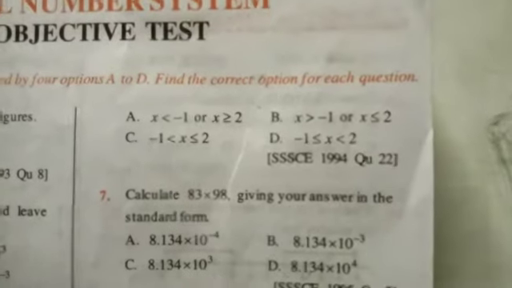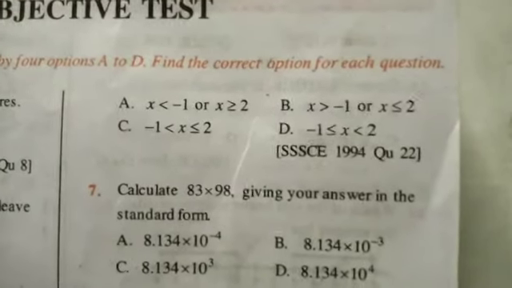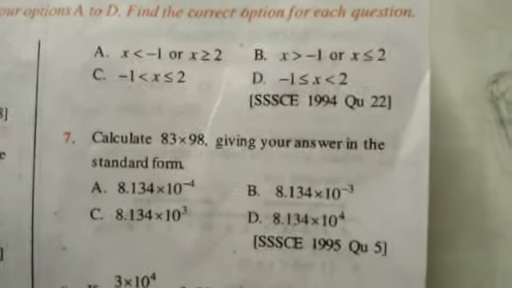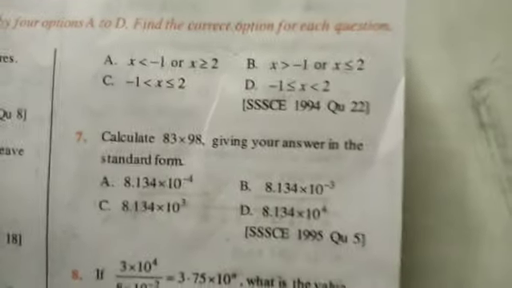You may consider pausing the video, trying your answer, and coming back to check the solution. Of course, the book I'm using is the A+ series, by one of the great mathematicians in Ghana. So credit to A+ series. Now let's check the solution.